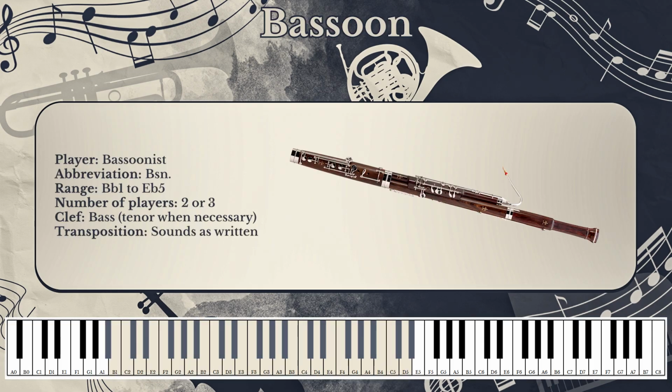The bassoon has a rich, reedy tone and plays both bass lines and lyrical melodies. There are usually 2 or 3 bassoonists in a symphony orchestra. Its pitch range is from B flat 1 to E flat 5 and it sounds as written. The bassoon is a double reed instrument.